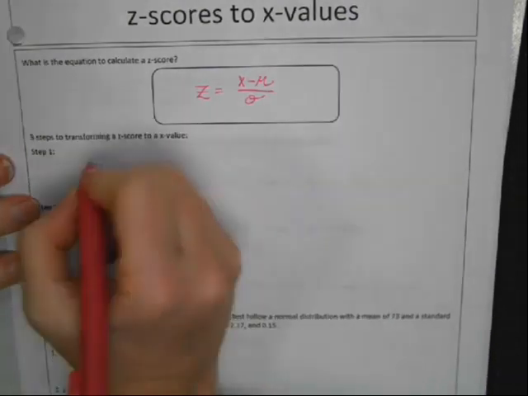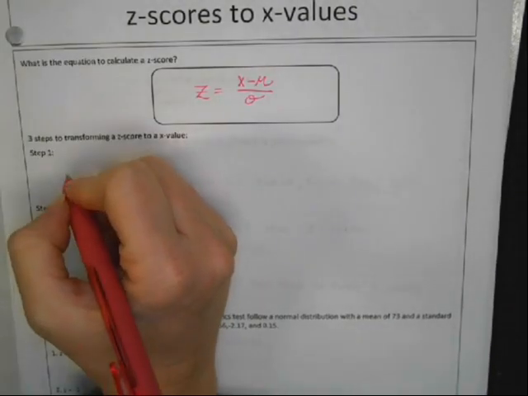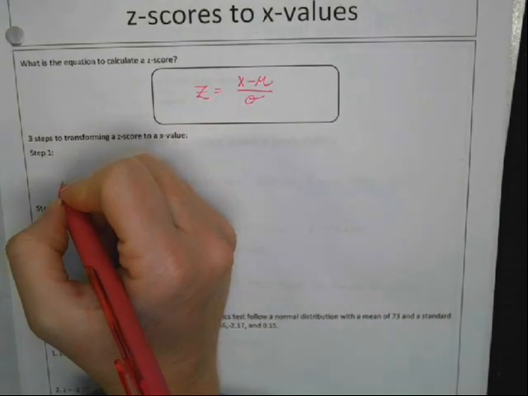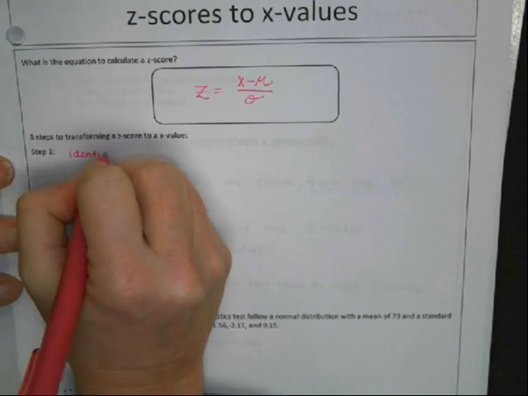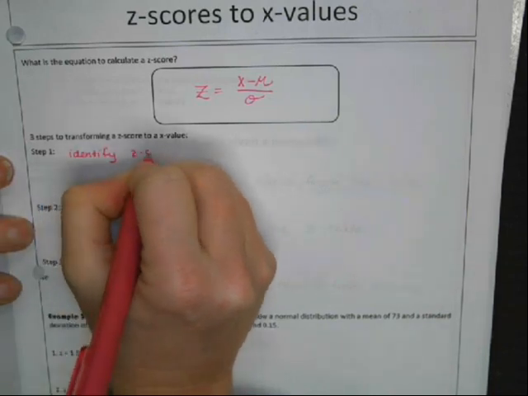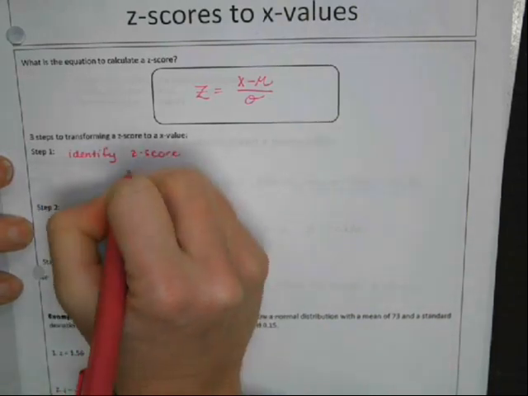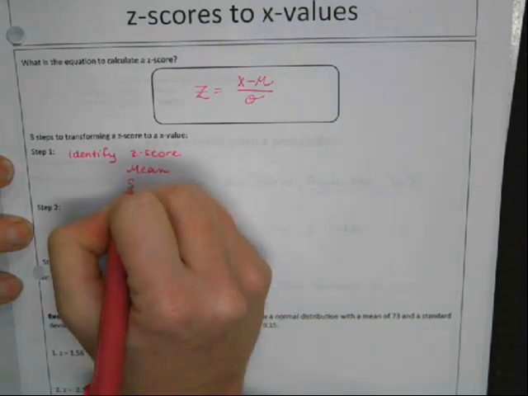So in this case, what that means is we're going to know our z-score, we're going to know our mean and our standard deviation, we're not going to know x. So step one is going to be identify your z-score, your mean, and your standard deviation.